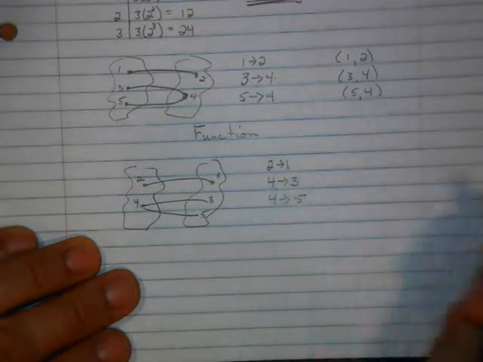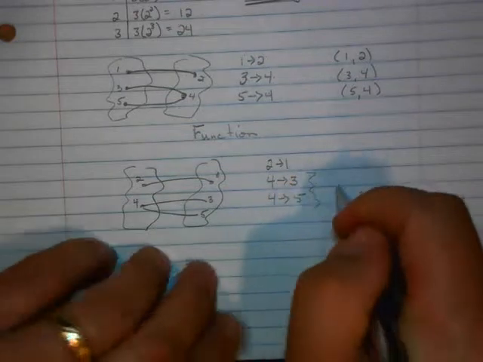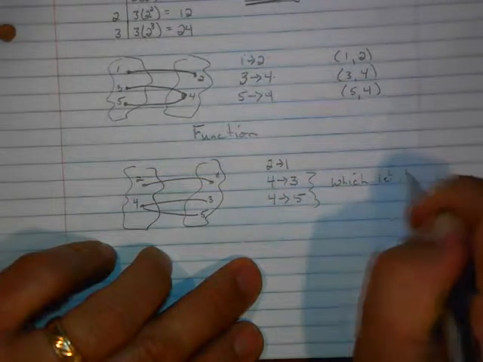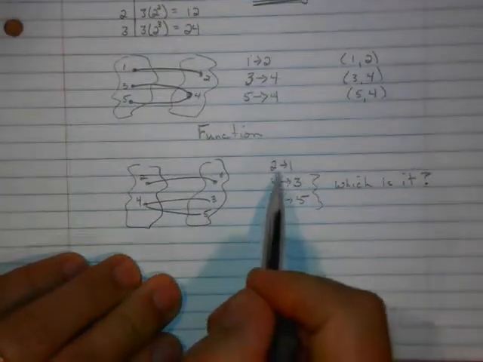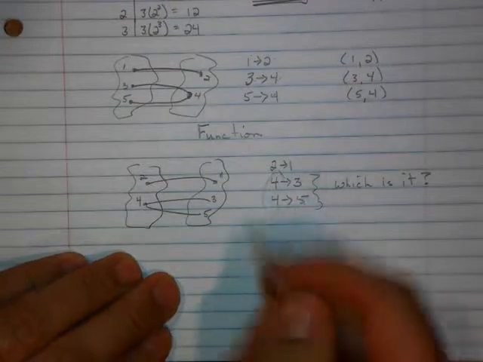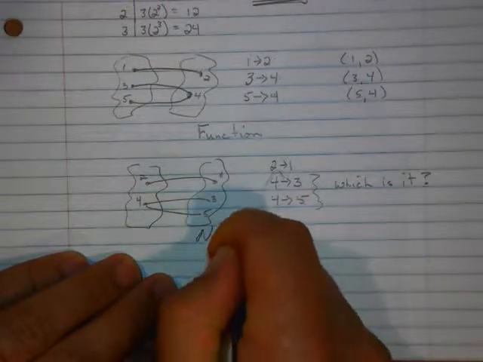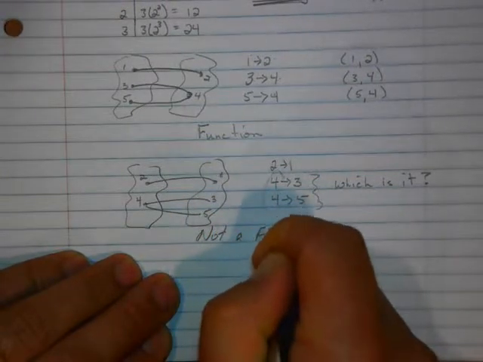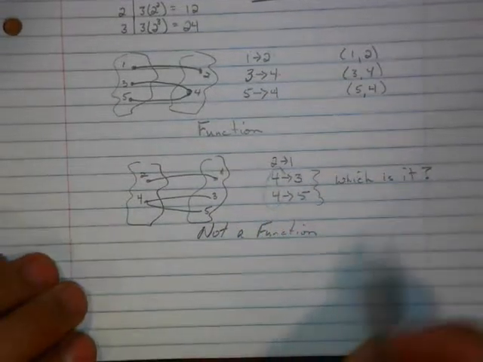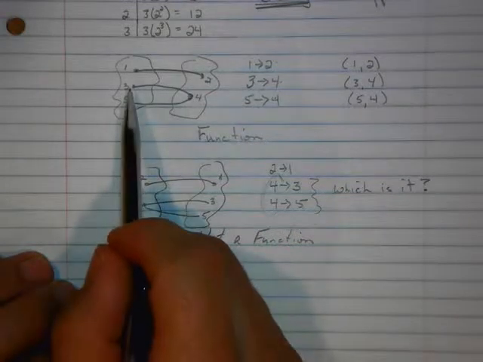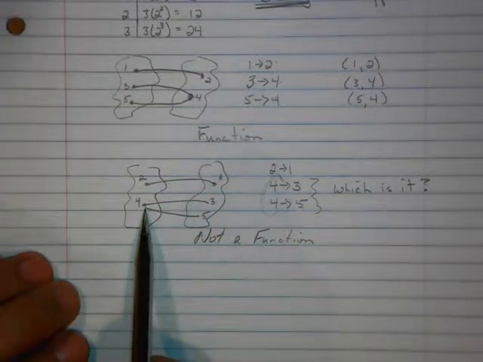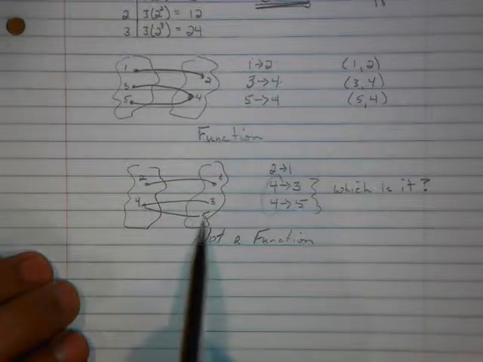So, which is it? If you have one input going to 2 different outputs, this is not a function. There can't be any choices. When you have an input, it can only go to one output. It can't be split and go one direction or another direction. This would not be a function.